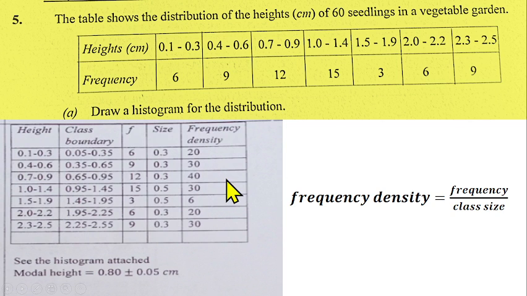So in drawing the histogram, you are not going to use the frequency and the class boundaries. You are going to use the frequency density and class boundary to draw the histogram. You should know the reason for this: the class interval does not have a constant class size. The class size varies. Had it had a constant class size, then you wouldn't need to find the frequency density. You can just use the frequency and the class boundaries to draw the histogram straight away. I hope you are following. I hope you understand that.